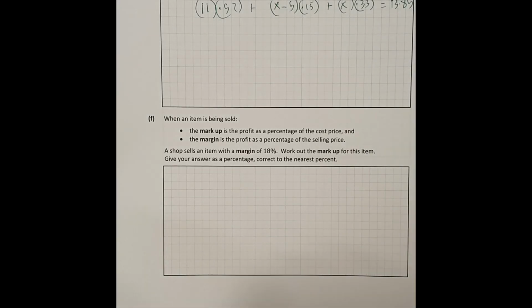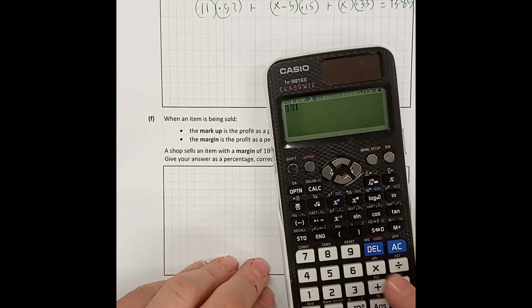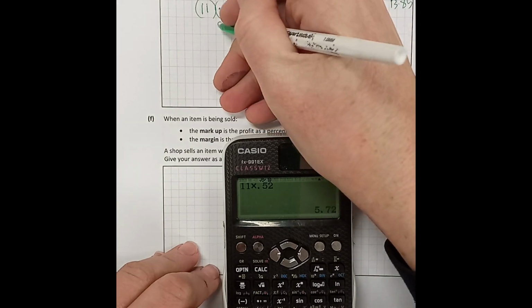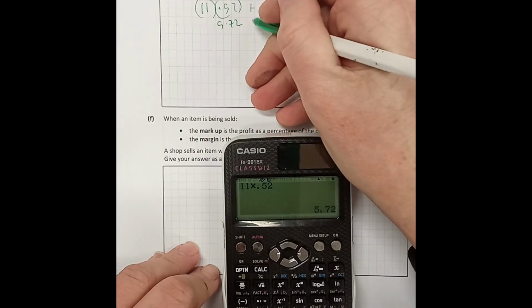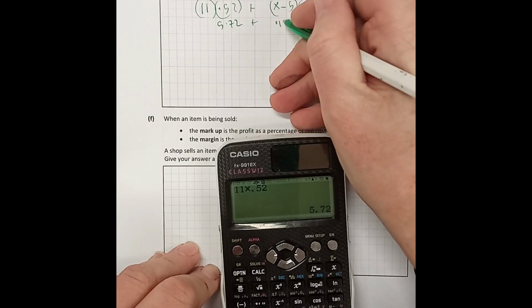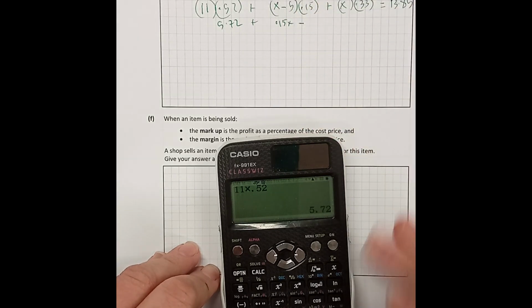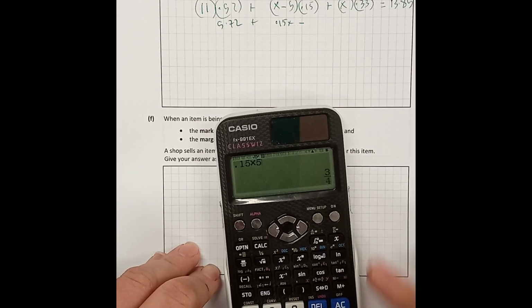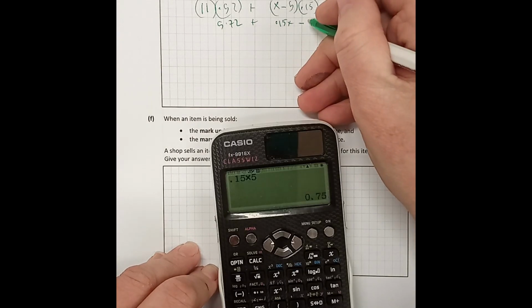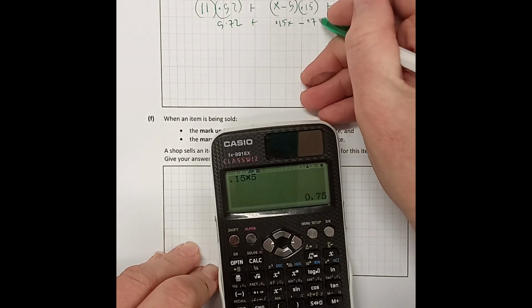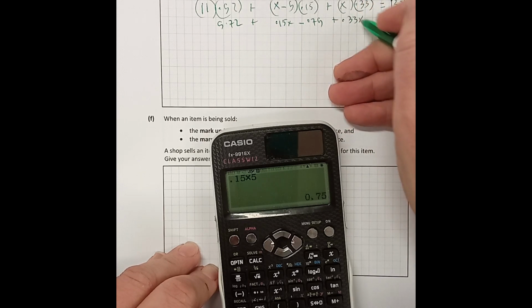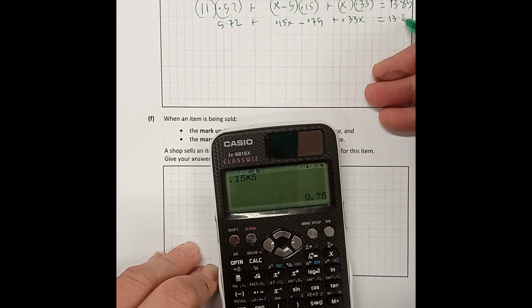Right, so let's get our calculator out and help us do a bit of work here. 11 times 0.52 is 5.72, plus 0.15x minus 0.15 times 5, which is minus 0.75, plus 0.33x equals 13.85.